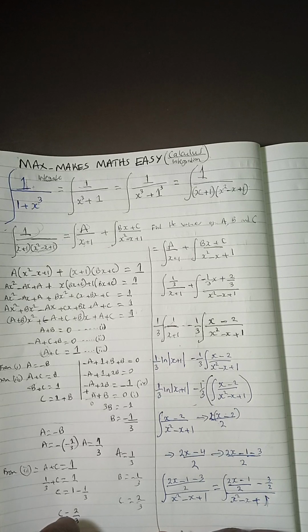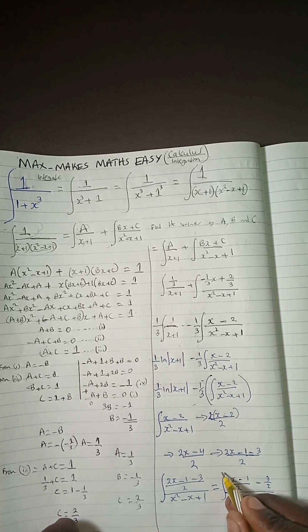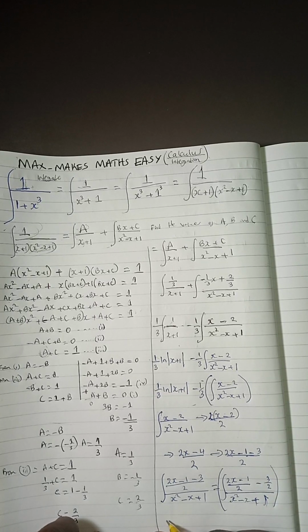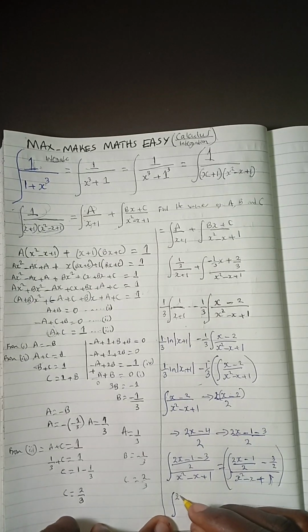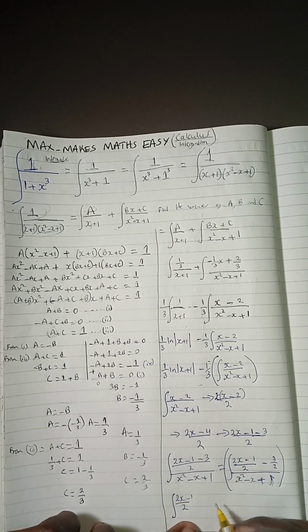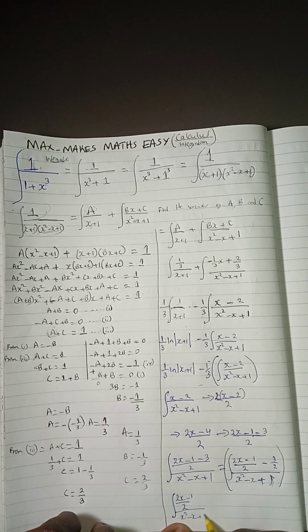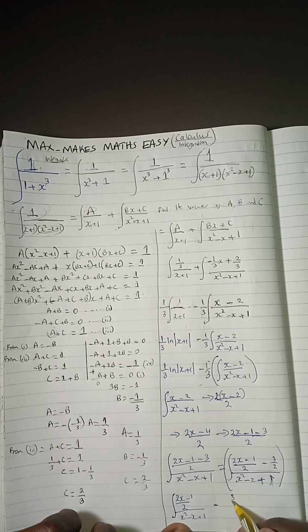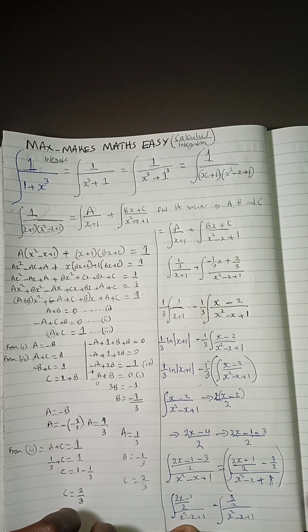If I decompose this one, this is equal to the integral of 2x minus 1 over 2 over x squared minus x plus 1, then minus 3 over 2 over x squared minus x plus 1.